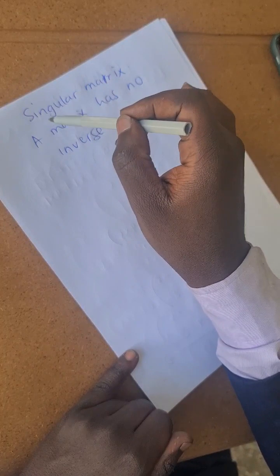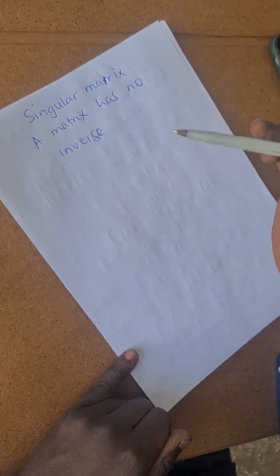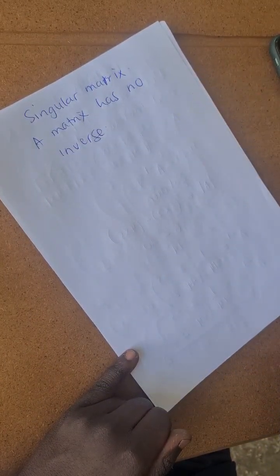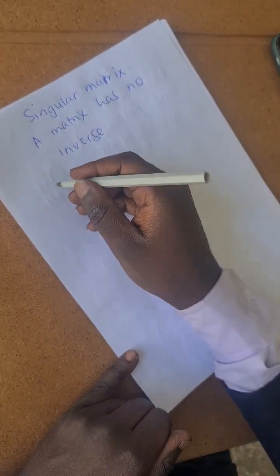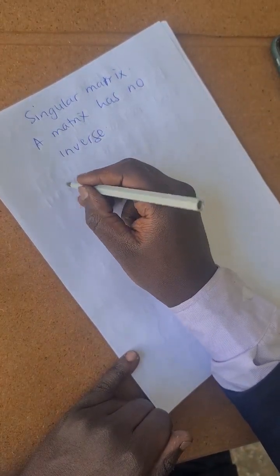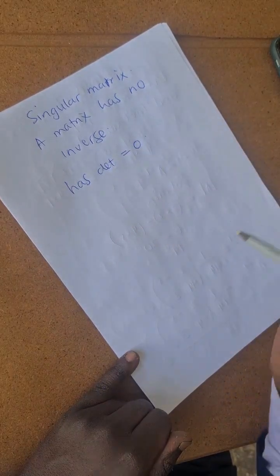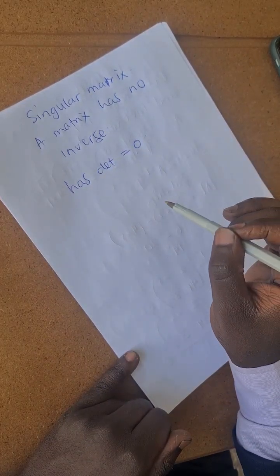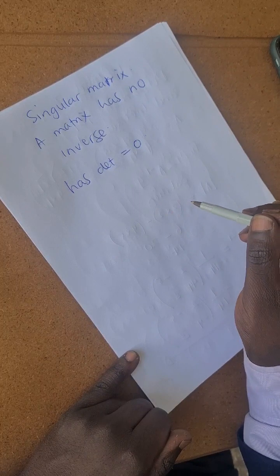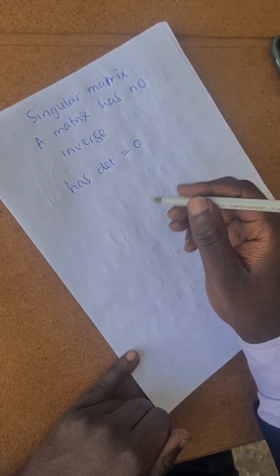It's one and the same thing. If they tell you that a matrix is singular, it's the same as telling you that this matrix has no inverse. A singular matrix has determinant equals to 0. So for all the singular matrices, the determinant is supposed to be 0.